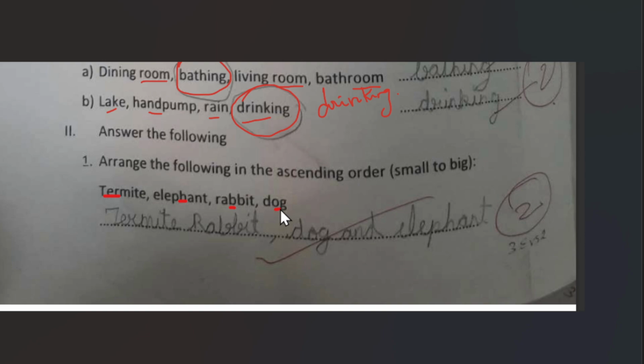So you have to arrange from smaller animal to bigger one. So termites, it's like a very tiny one. So always it goes first when they asked from small to big. Okay, so first one will be termite. So the next in the list comes rabbit.